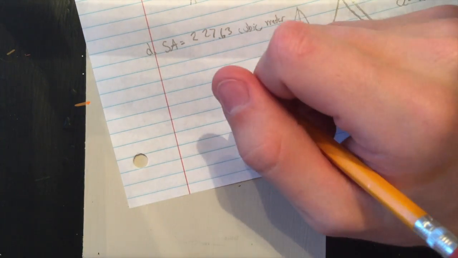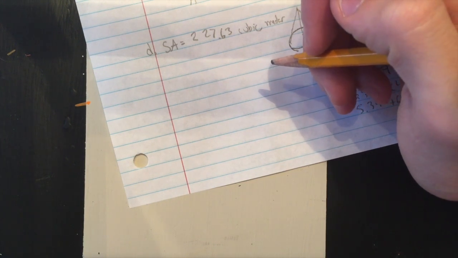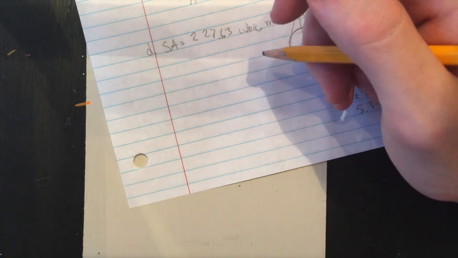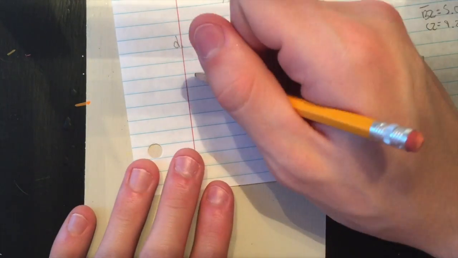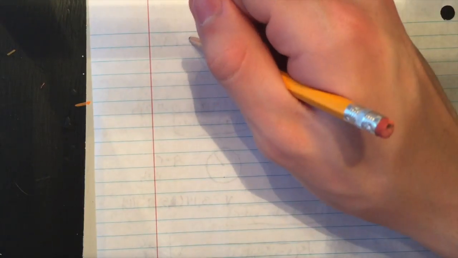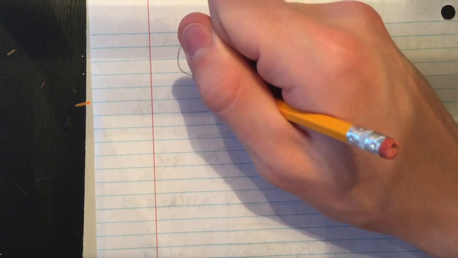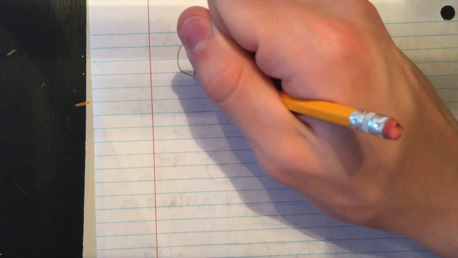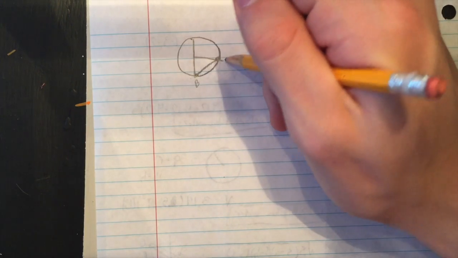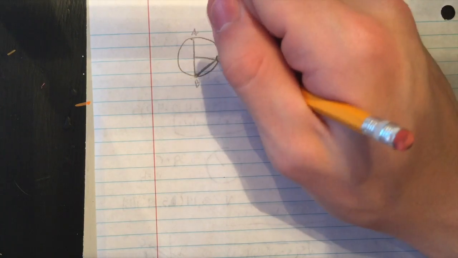And last question, it asks, draw and define a chord, secant, major arc, minor arc, and central angles. These are honestly very easy. A chord, actually, flip the paper over. A chord in a circle, right here, it's this segment right here. It has two endpoints right here. That's a chord. Label them B, C, and A. Yeah, this is the chord.